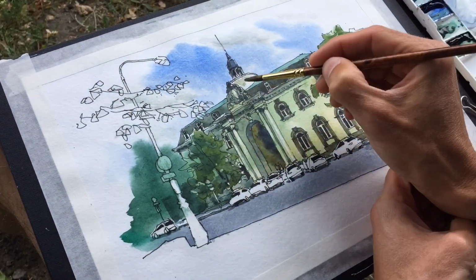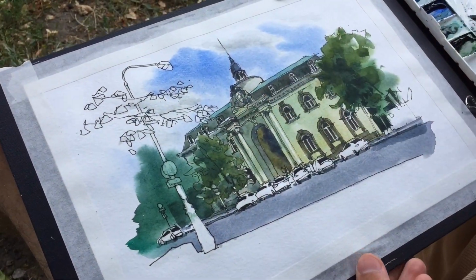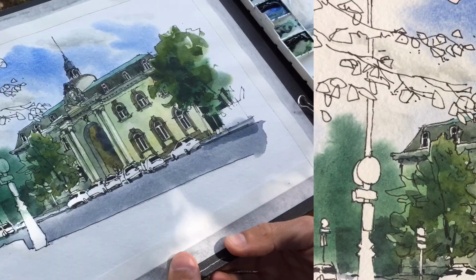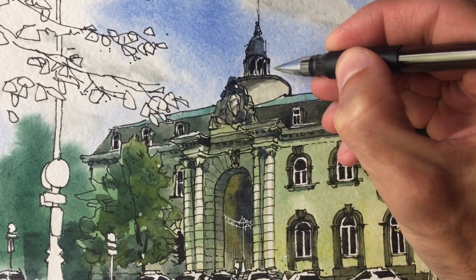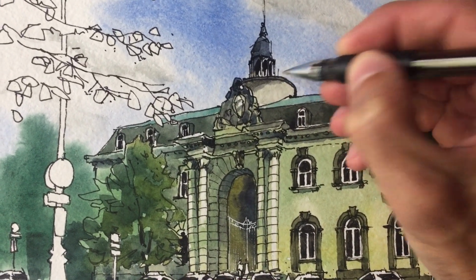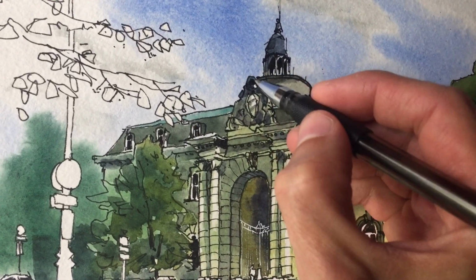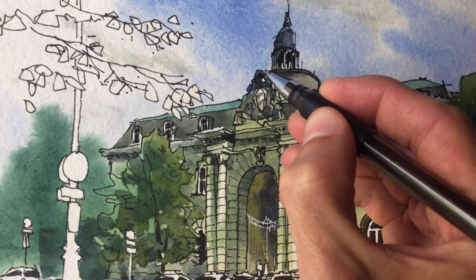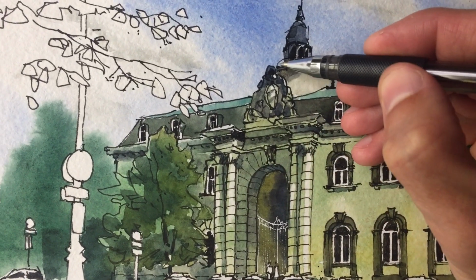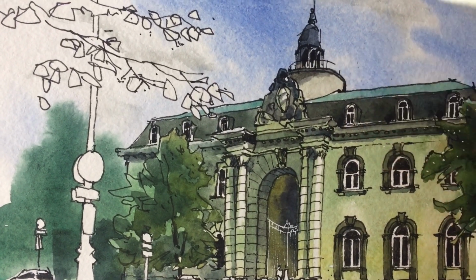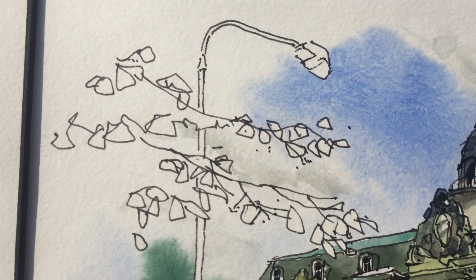Okay guys, it's time for final touches. So I have to come back to the tower and paint the cylinder under it. Then I'm going to use my gel pens to add iron gates and fences. Well, the sketch is finished, let's have a closer look.